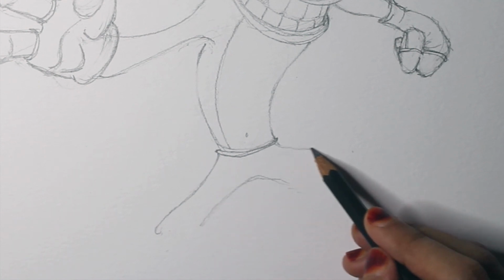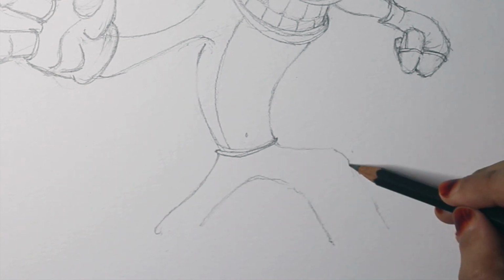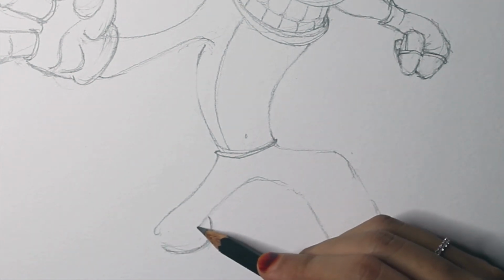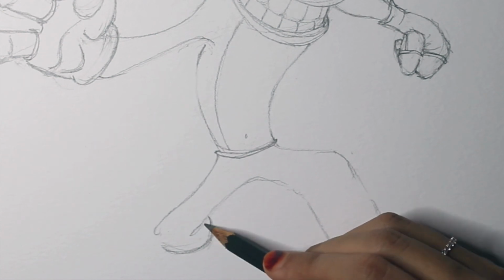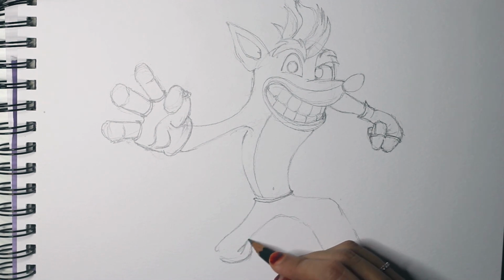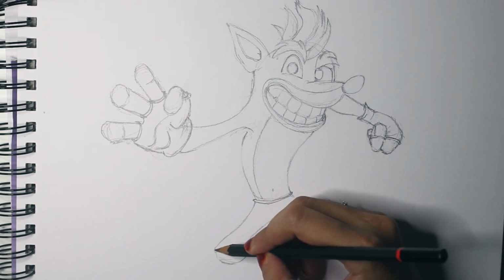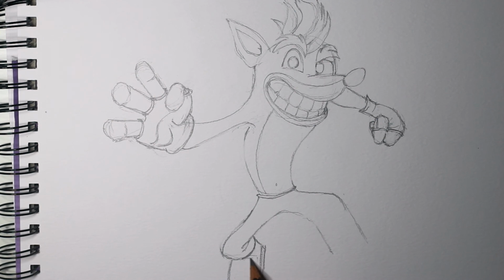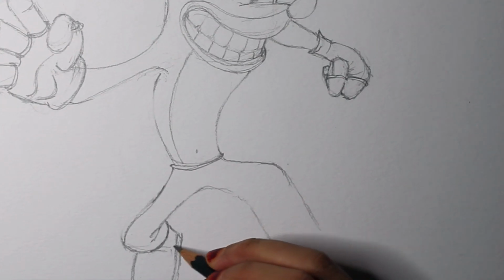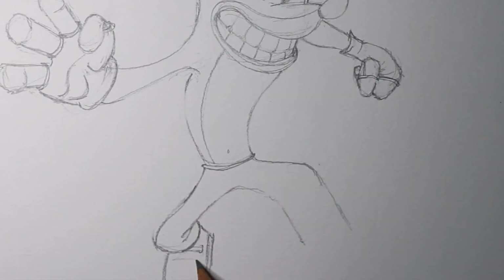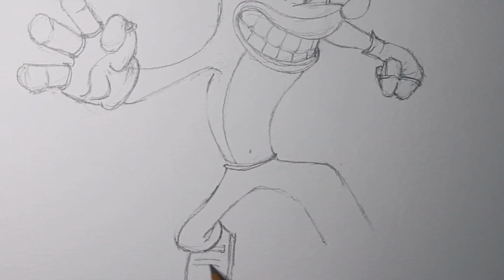She'll draw the pants, one side smaller than the other. His legs are bent, so it's sort of a curved shape. And then I'm gonna draw where the pants is folded inwards, and then the shoe at the bottom part. The shoelaces.